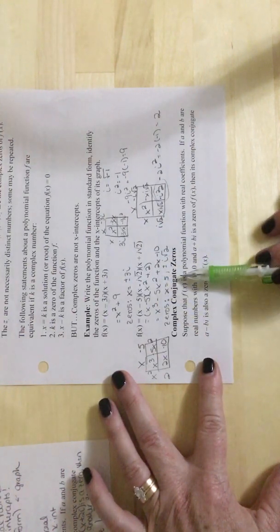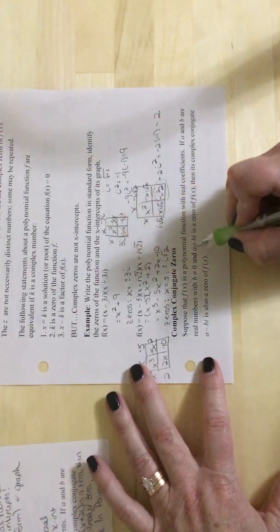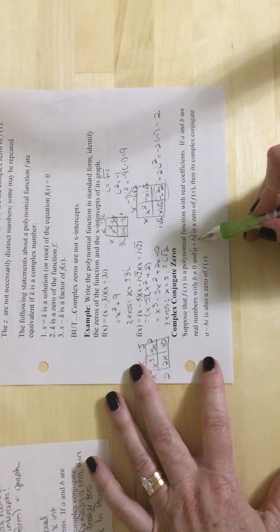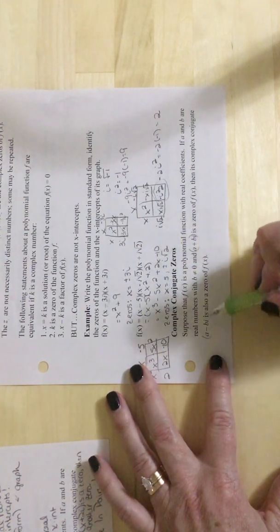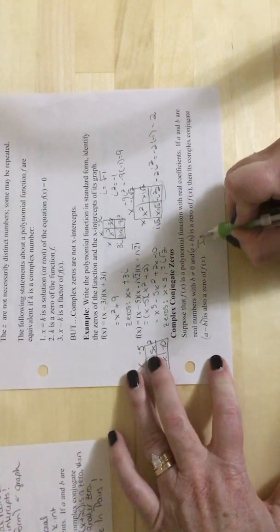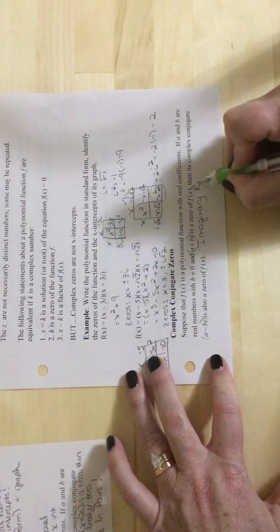Now down here with complex conjugate zeros, all that is saying is that if I have an imaginary factor of a plus bi, then its conjugate is also a factor. So basically what we're saying here is that imaginary roots must come in pairs.